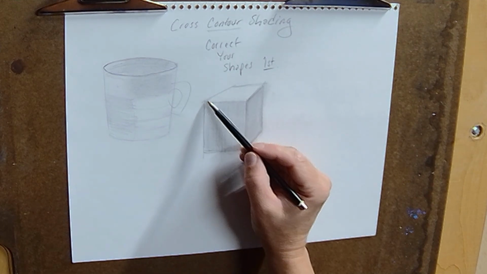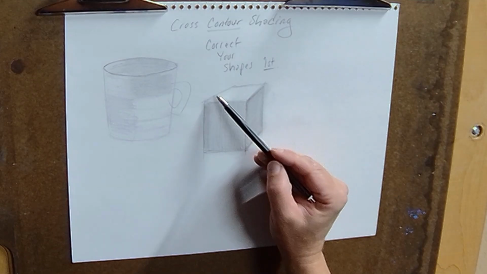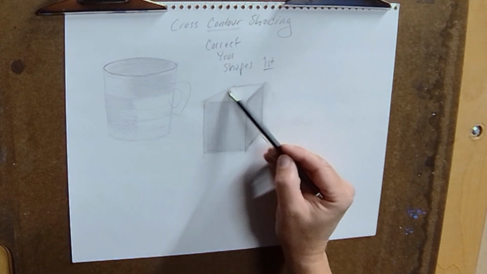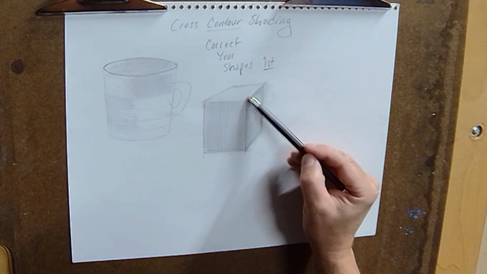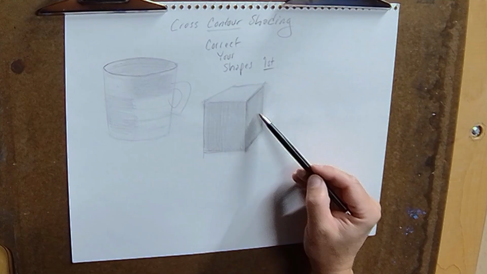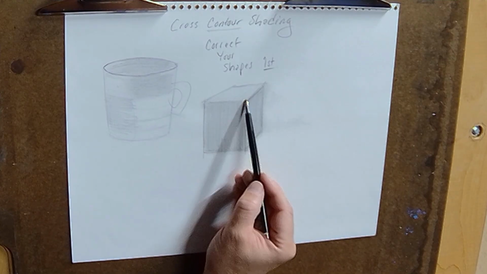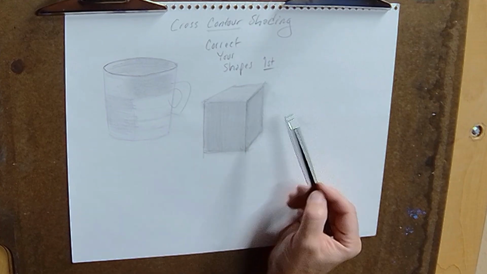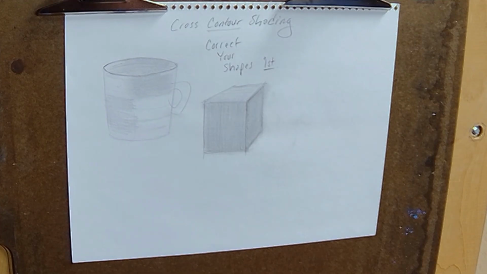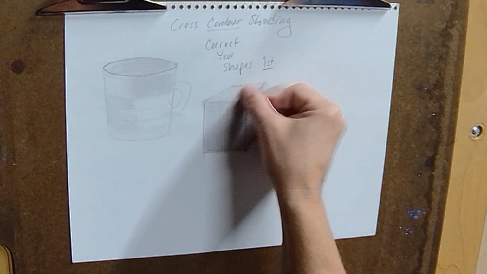And the top's probably not as dark. You can choose either to go at an angle, which will tie it in slightly with this side, or you can go horizontal lines, which will tie it in slightly with the first side.